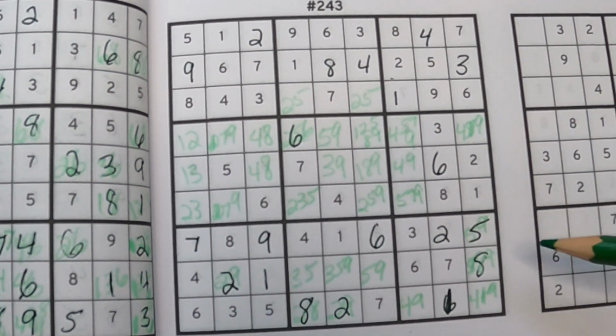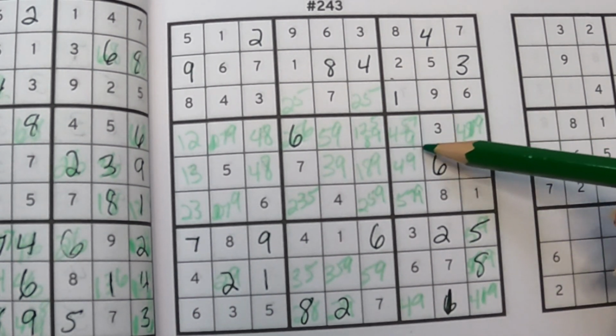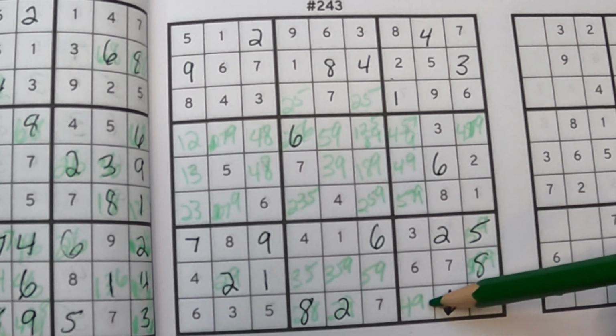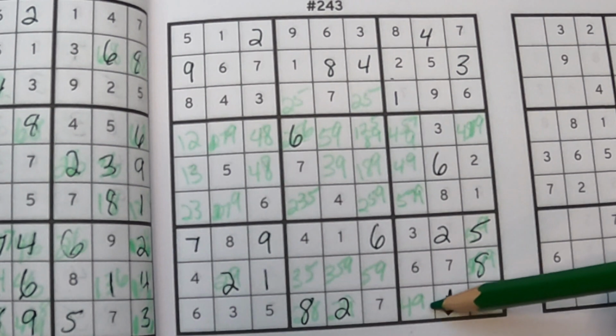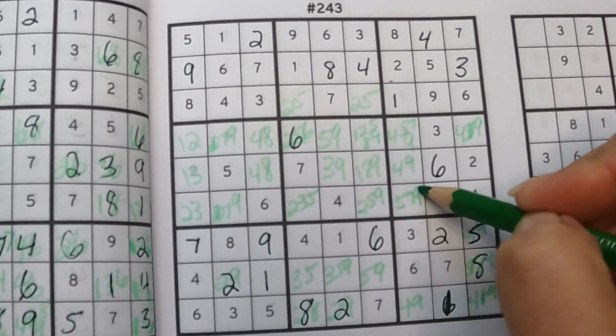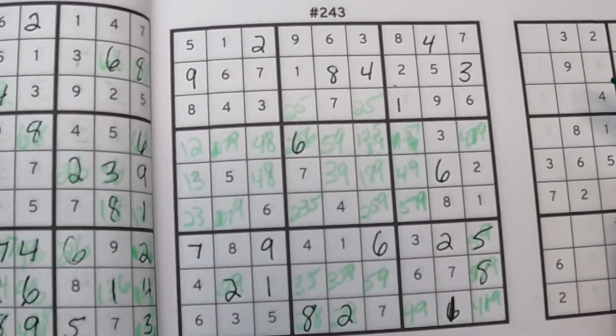All right. Let's look back again now. For this column, if the 4 and 9 has to be here or here, that means we can get rid of this 9 and that 4 and 9.